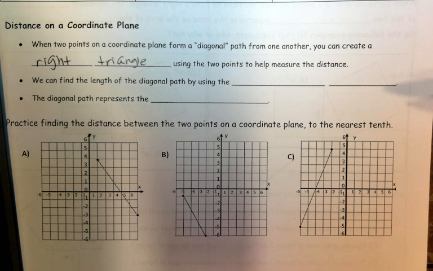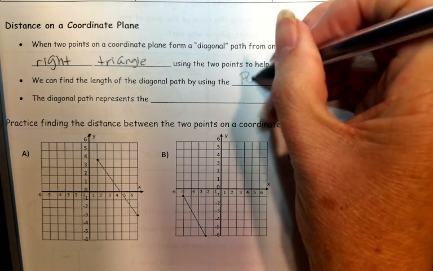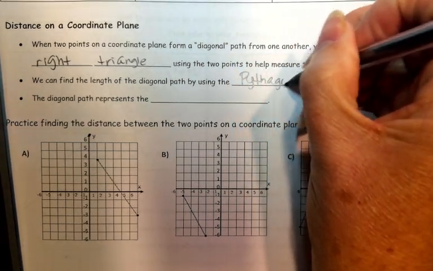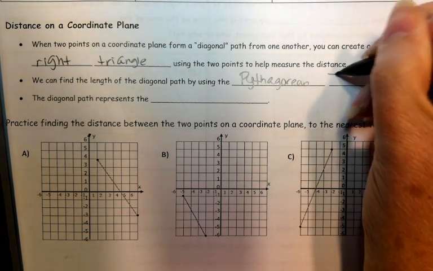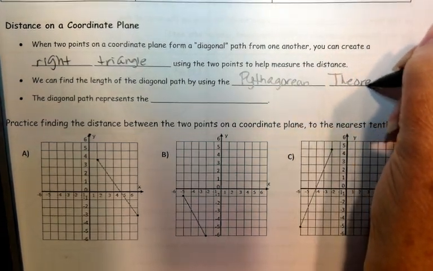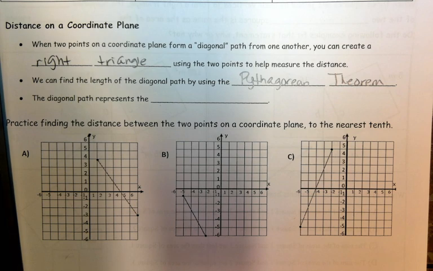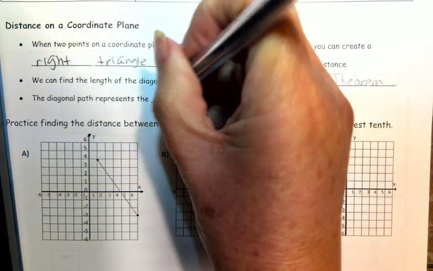We can find the length of the diagonal path by using the Pythagorean theorem. The diagonal path represents the hypotenuse.